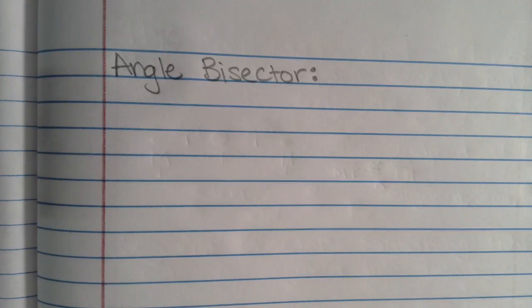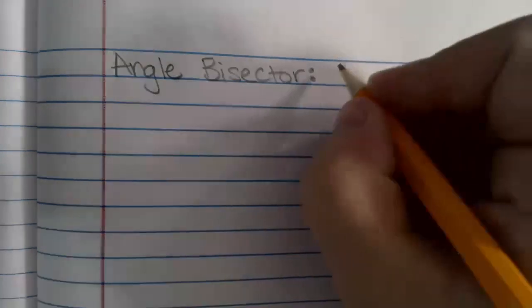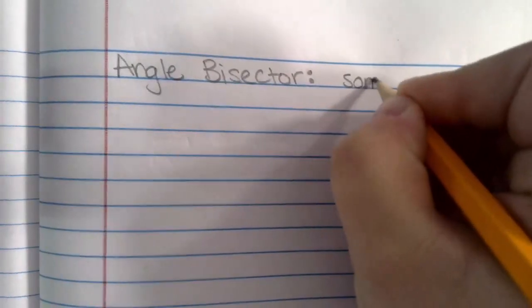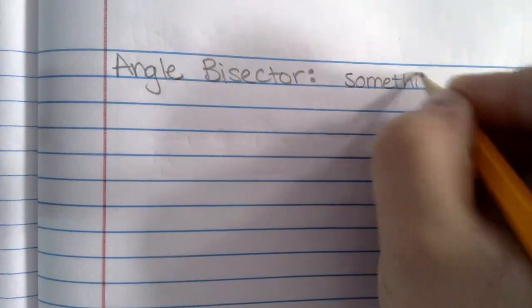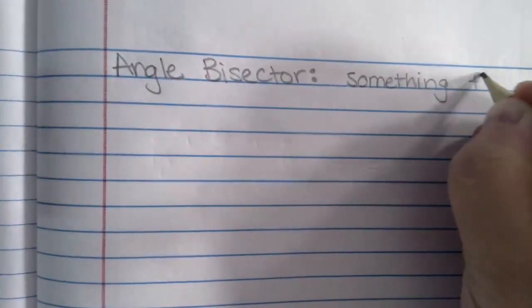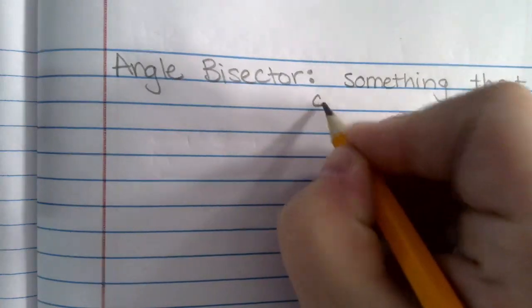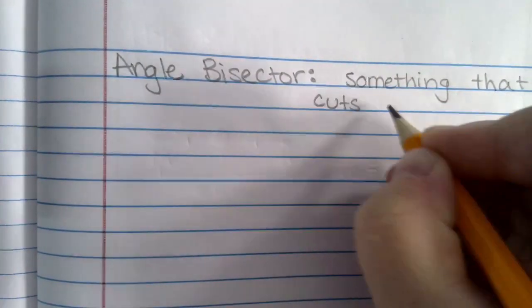What is it cutting in half? An angle, because it's an angle bisector this time. So something that cuts an angle into 2 equal parts. It could be a line, it could be a ray, it could be a segment, it could be a plane technically.